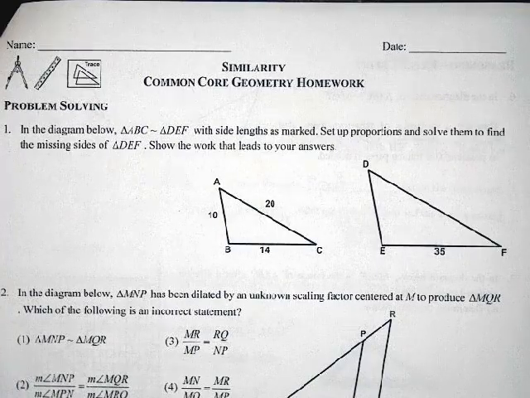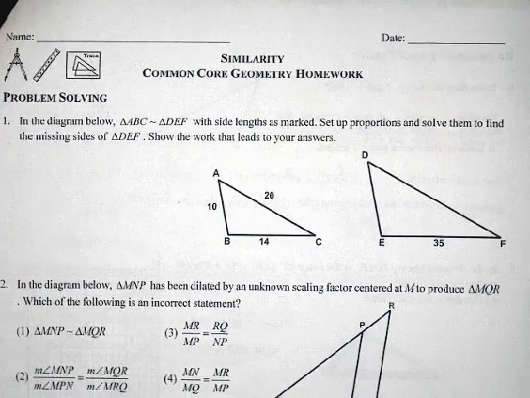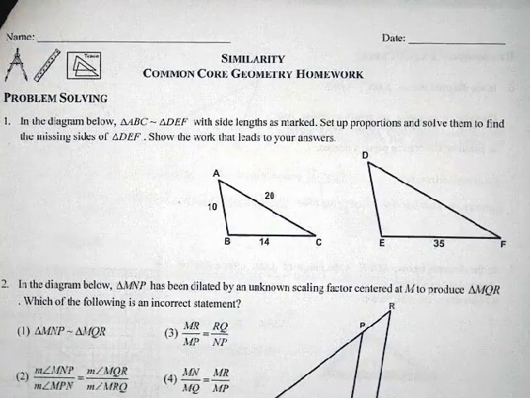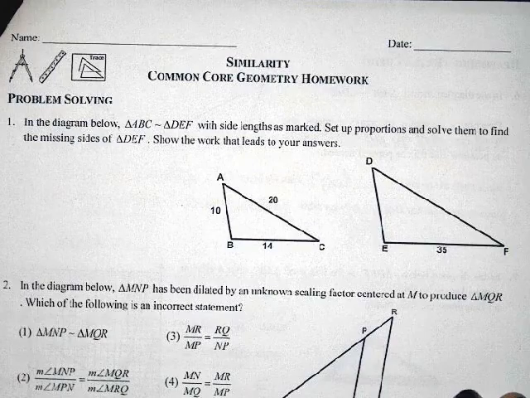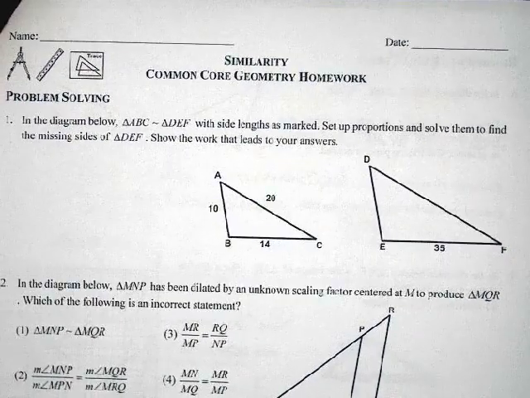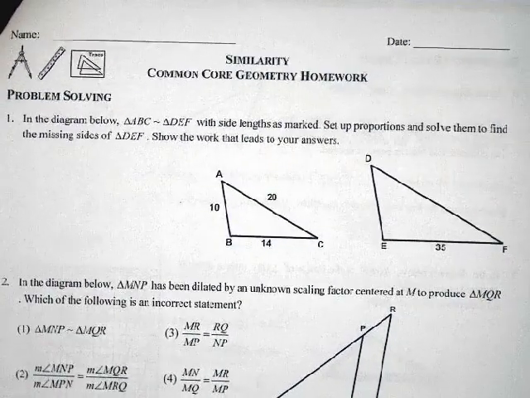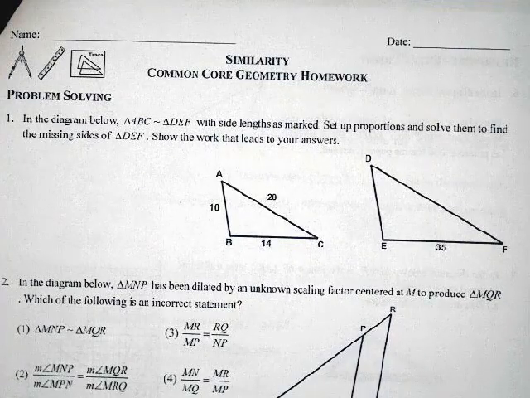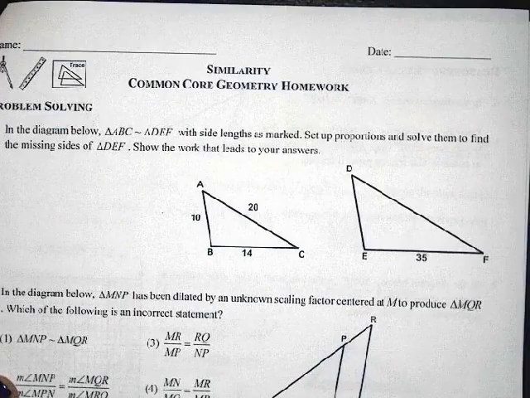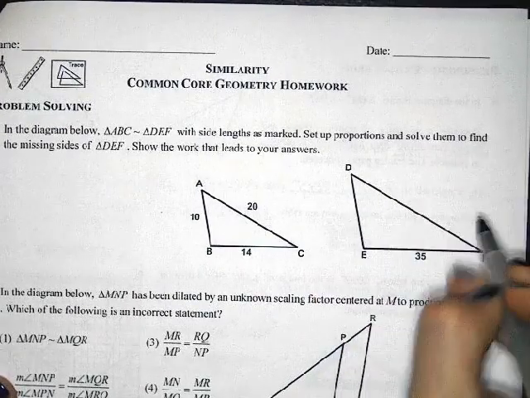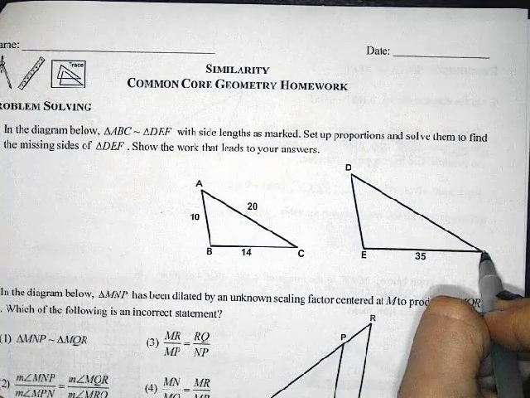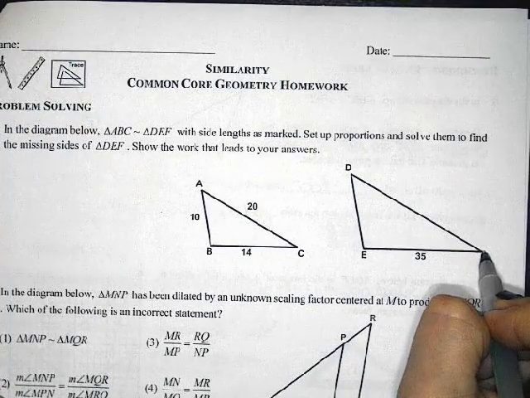Okay, so we're going to start working on your guys' homework for your similarity notes, day 6. All right, looking at this, we have to make sure that we're matching correct sides. We need to find the missing sides of triangle DEF. We can see one of them here is DE and the other one here is DF. We can simply do this in a couple different ways.